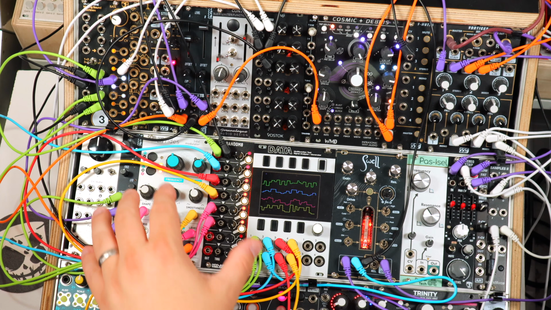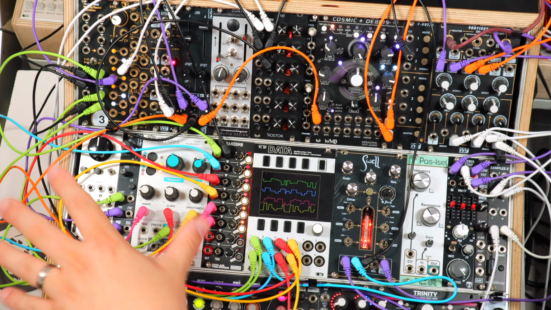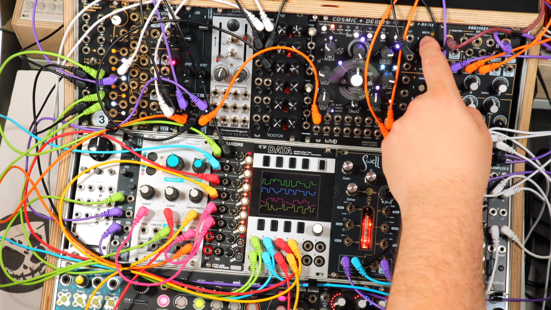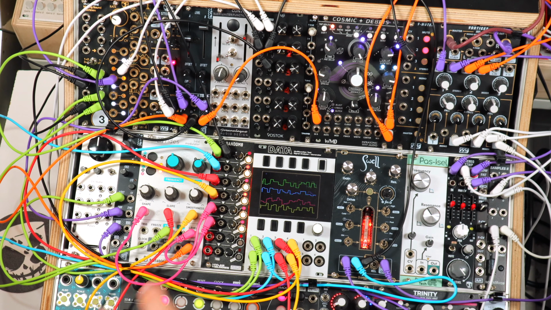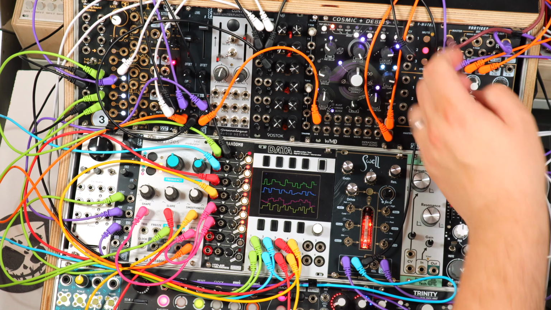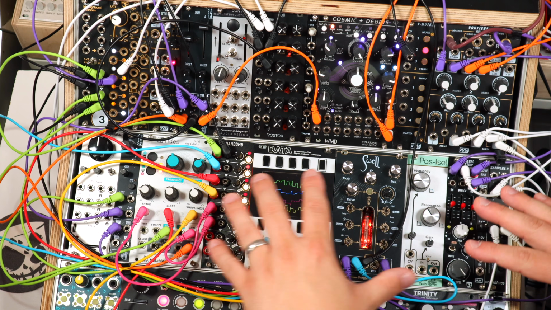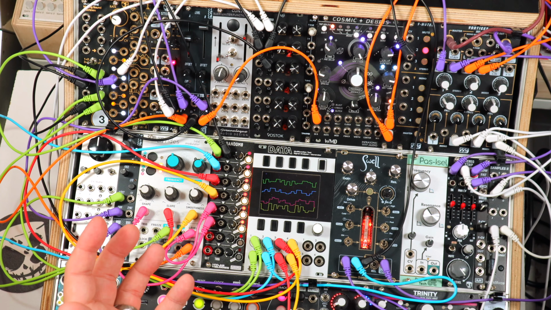So here I'm letting RANDOM8 effectively drive the whole patch, or all of the synth parts in the patch at least. Again, I have some drums here. These are sequenced externally, and I'm running the clock from this sequencer into the top input on RANDOM8 there. And then I started building up this synth line, and it's the same audio path, the same basic synth patch as the last example.